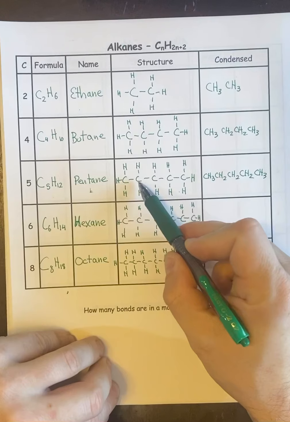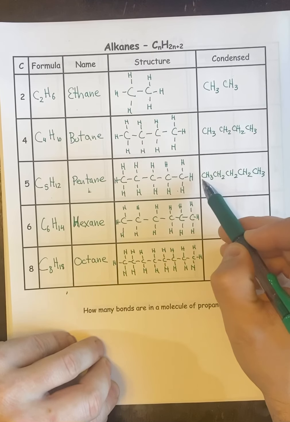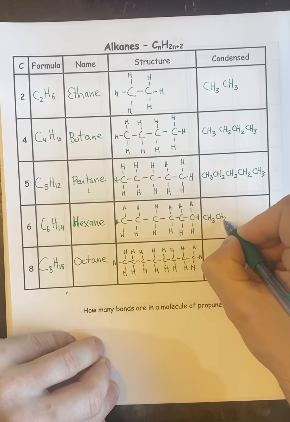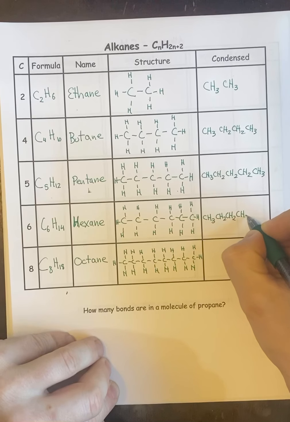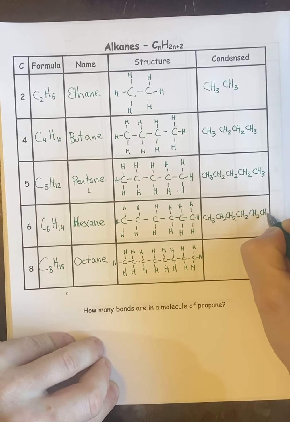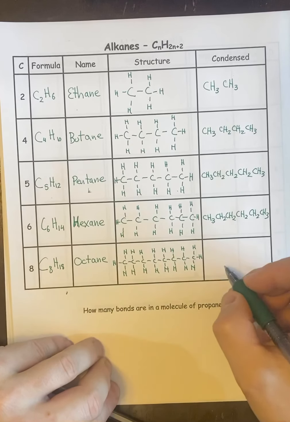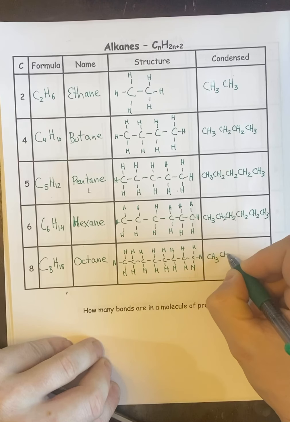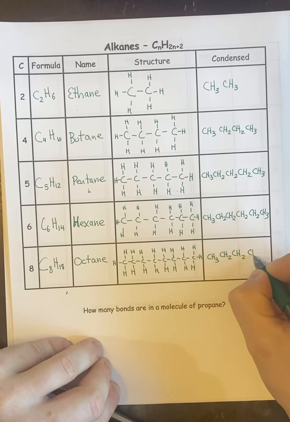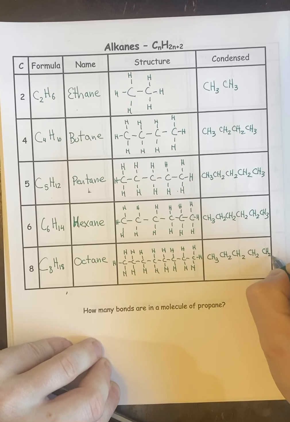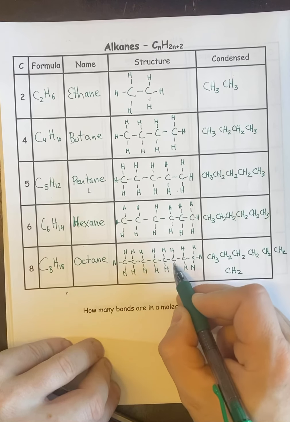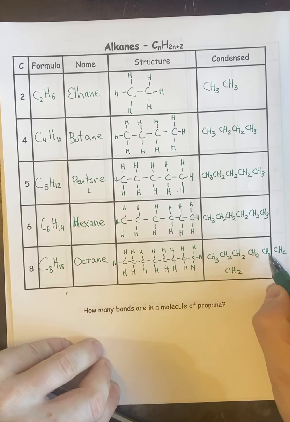The way I count them is I've got 1, 2, 3 carbons in the middle, so I have 3 CH2s, and then a CH3 on either end. There we go. And then the last one, I'm probably going to run off the page, so you can totally do that.